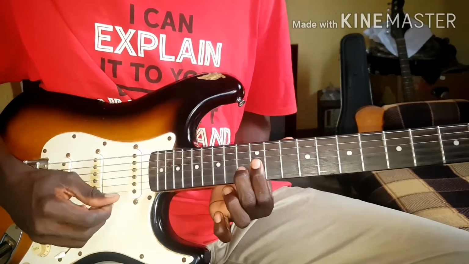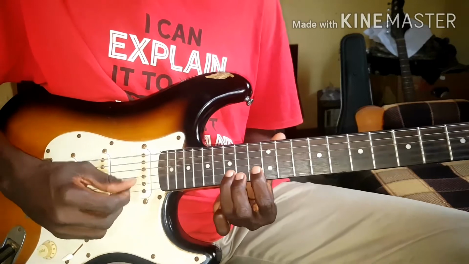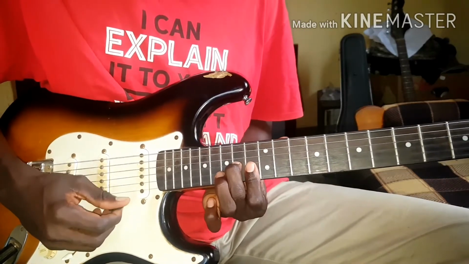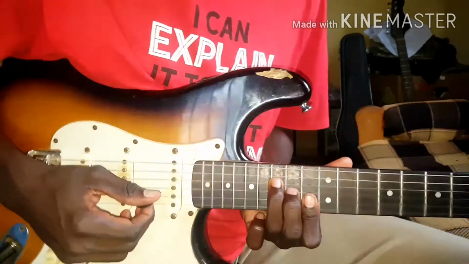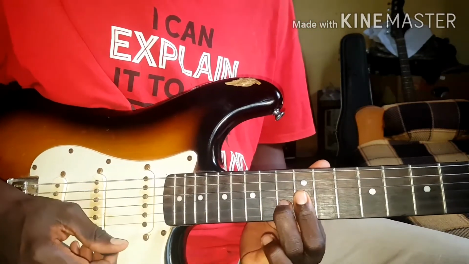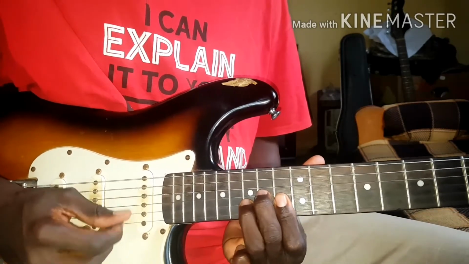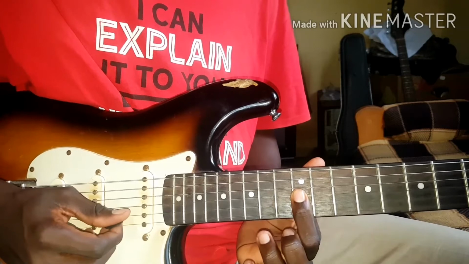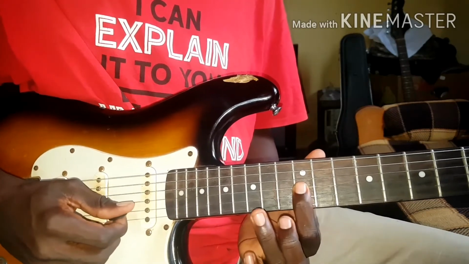So la la la. So the chord is C. Then we play so la la la. Do for the F chord here. This is the F. Do so. Then we play, because if you listen attentively, you hear it. So.